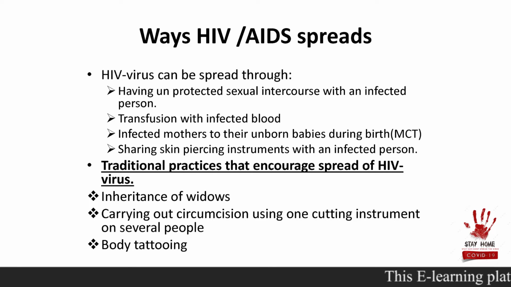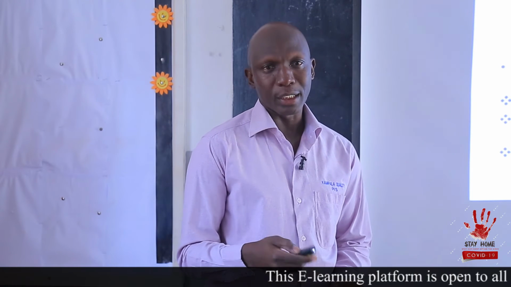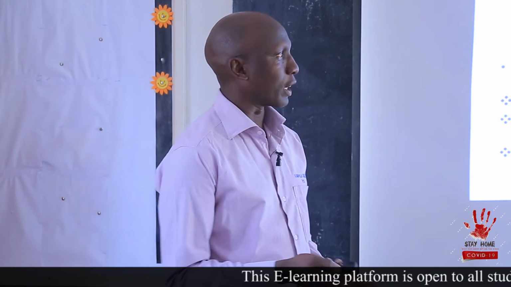The second one is through transfusion of infected blood. Because sometimes we may need blood, as we saw earlier. Sometimes the blood, if not screened properly, may carry a germ, and this germ could be carrying this virus. So that's another way you can get the virus.